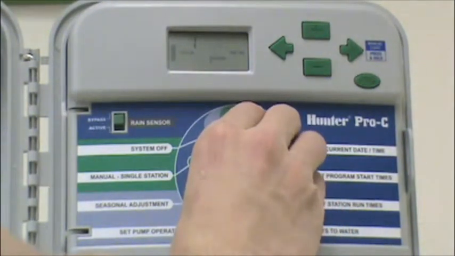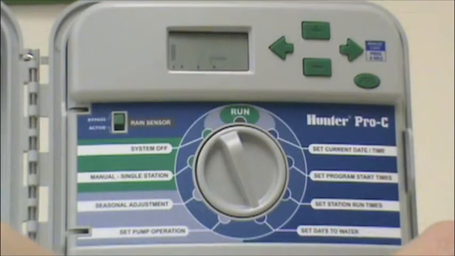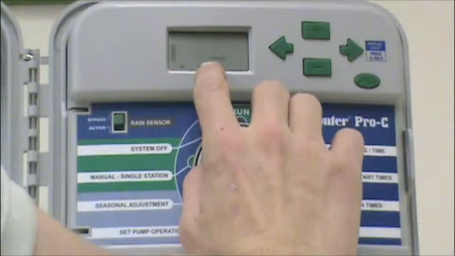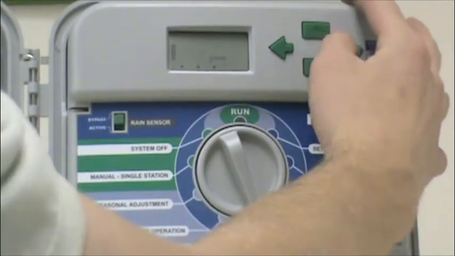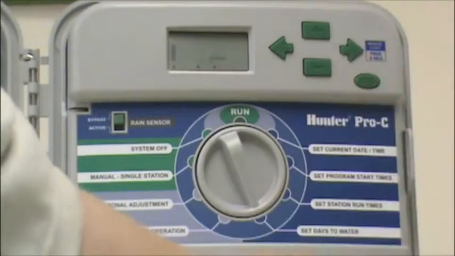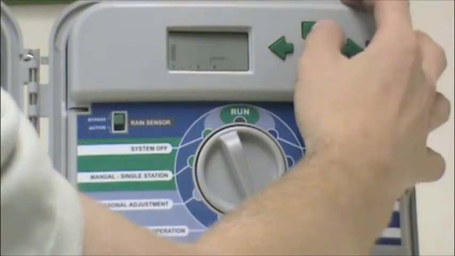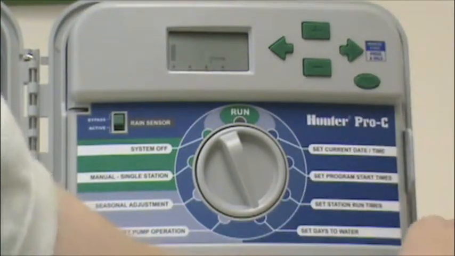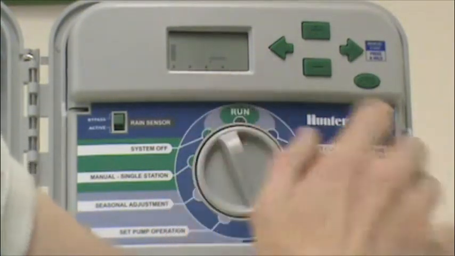What days of the week are they going to come on? So with everything, make sure you're under the right program. I'm under program A, so those are my 2 turf zones. If you push the plus arrow over the day of the week, a raindrop will come on, signaling that's a day it will water. Typically, most people do about every other day to water. So now I have program A set.